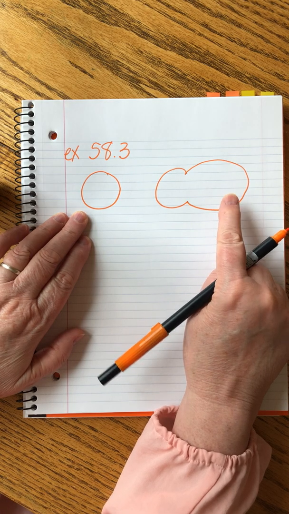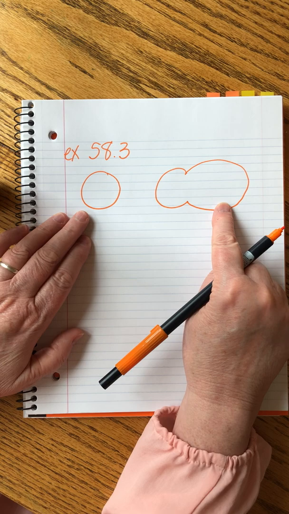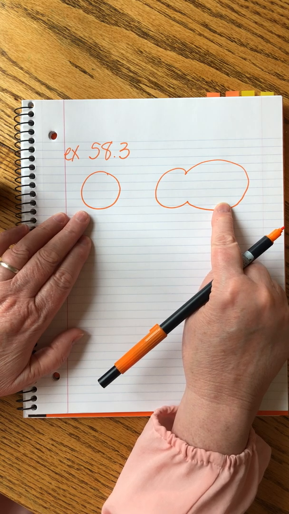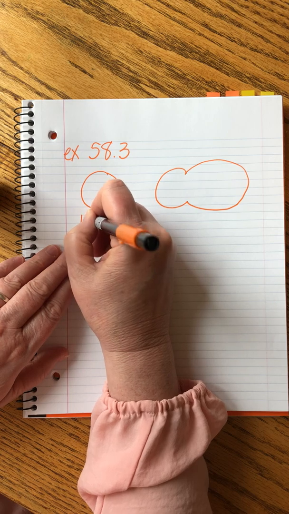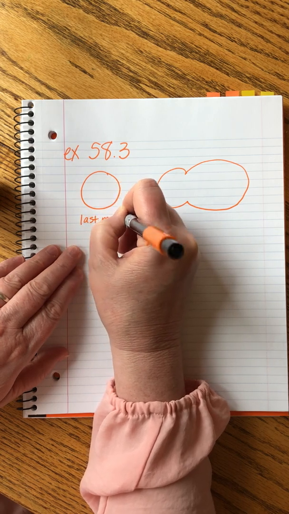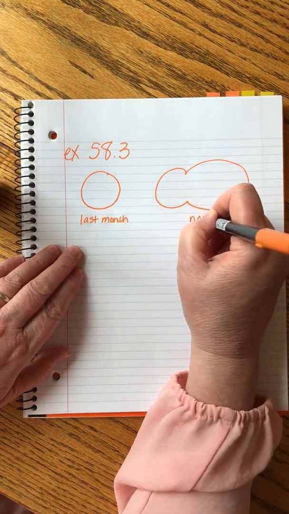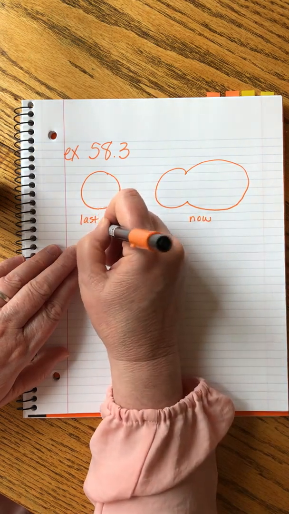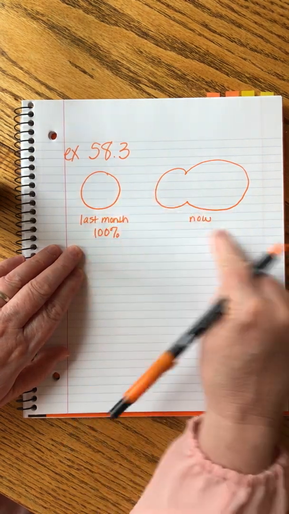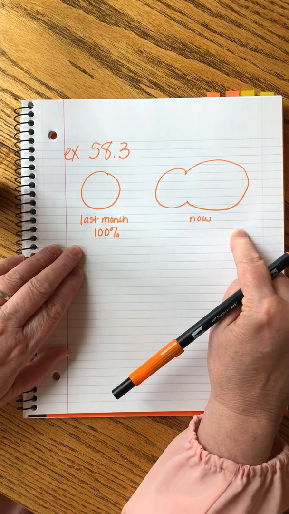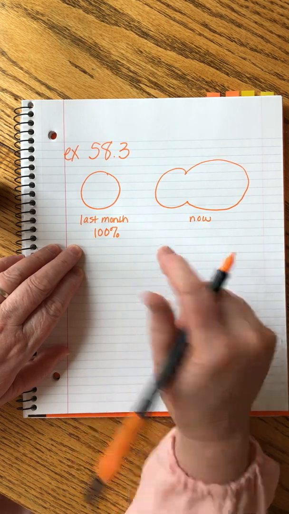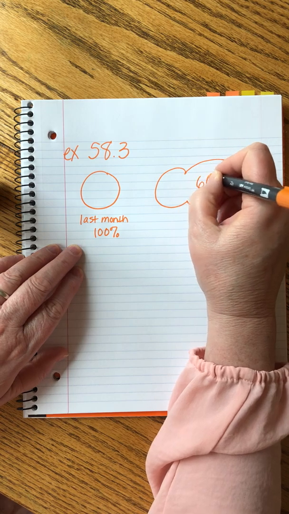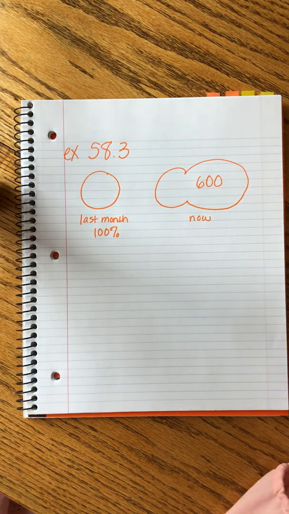Okay, so let's go again. They hide 600 raisins. This is 60% more than they hid last month. Okay, so this is last month, and this is now. Last month is always 100%. And then this is going to be some other percent that's more than 100. The 600 that they're hiding, we're supposed to assume are now. It's kind of hard to read into these problems sometimes.